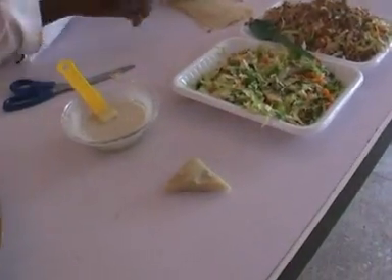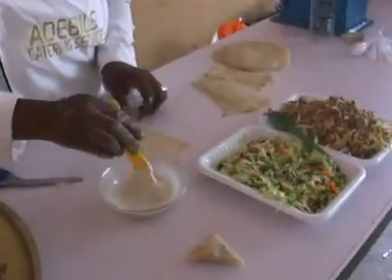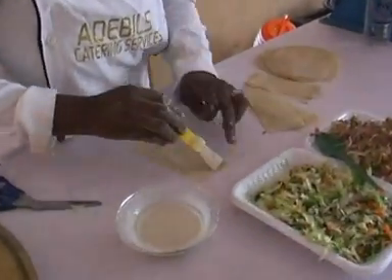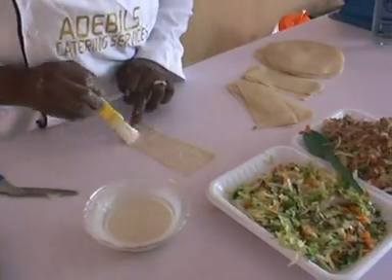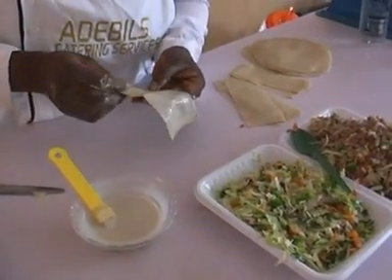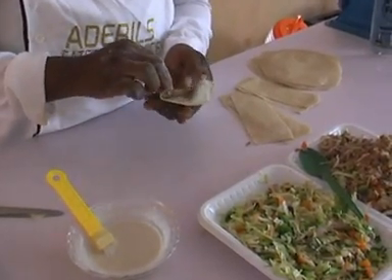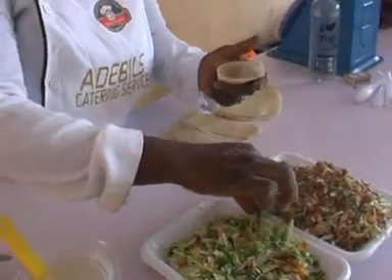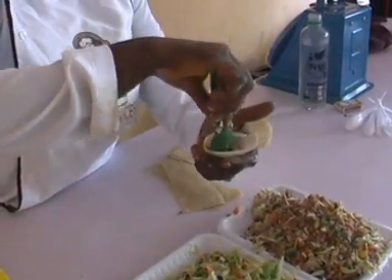Yes, that is the samosa shape. Firstly, you rub your water solution on the sheet. Fold this way to get a rectangular shape. Fill in the sauce.